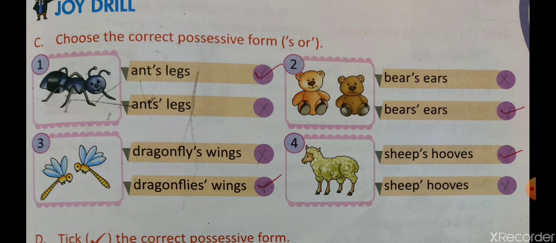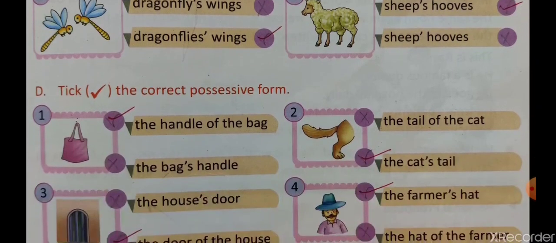If there is only one sheep, or if there had been 10 sheep, we would have written sheep only. The sheep is the same in singular and in plural, so we have to write apostrophe s. So sheep's hooves.